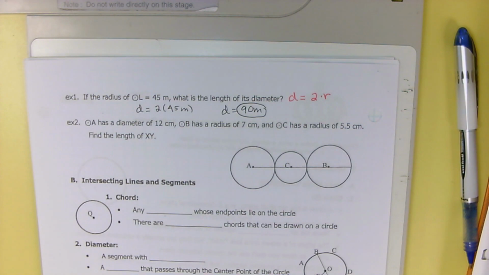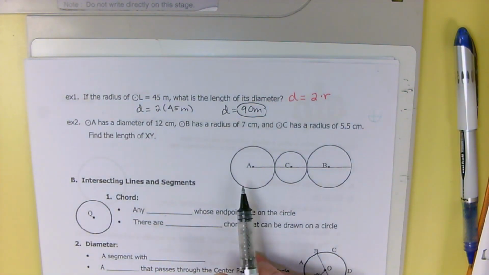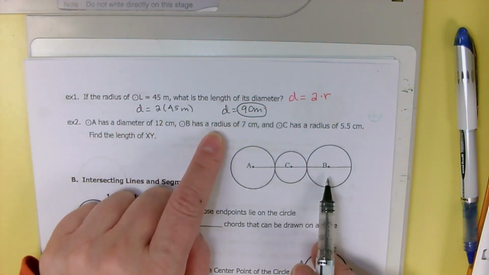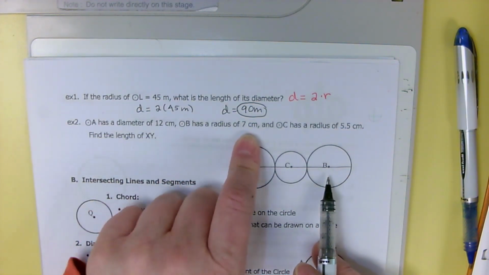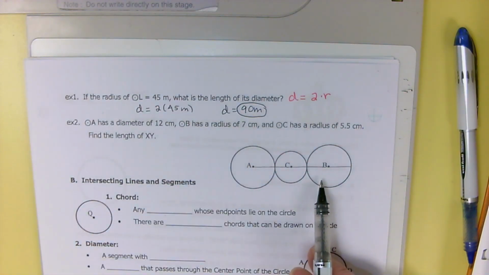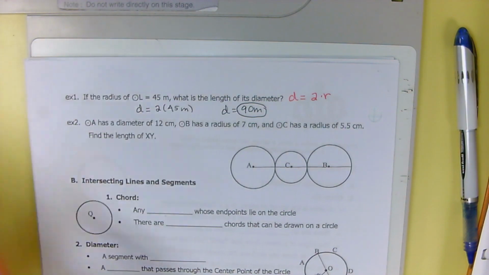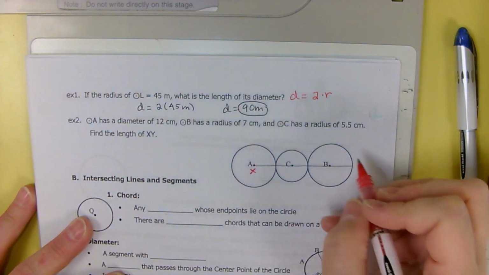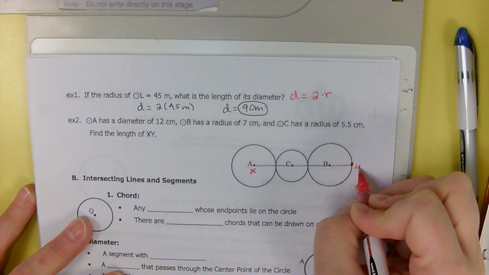All right, this is a question I pulled off of an SAT practice question. It says circle A has a diameter of 12 centimeters. Circle B has a radius of 7 centimeters. Circle C has a radius of 5.5 centimeters. Find the length of XY. And I have to put this on here. X is this point. Y is that point.